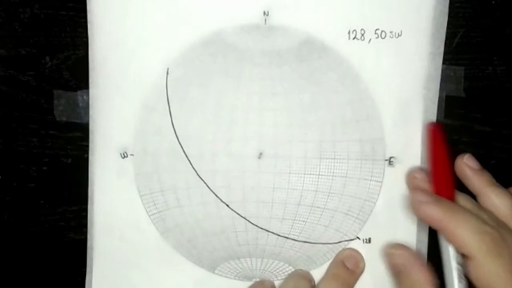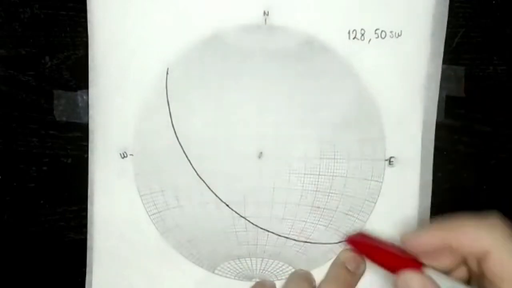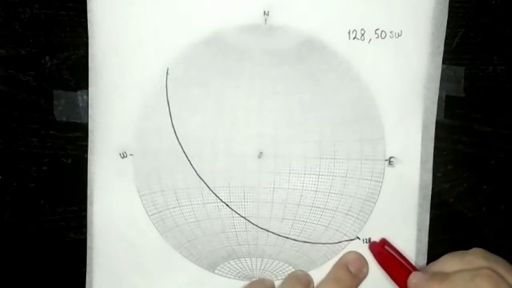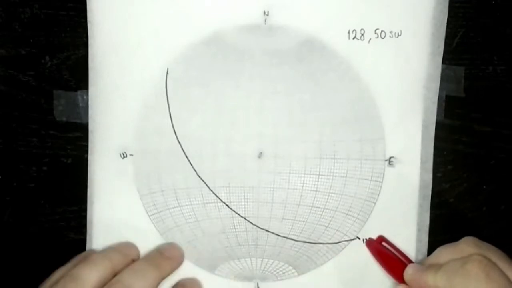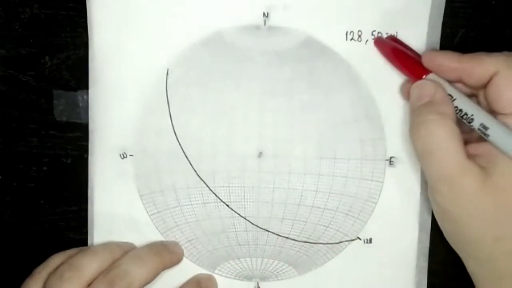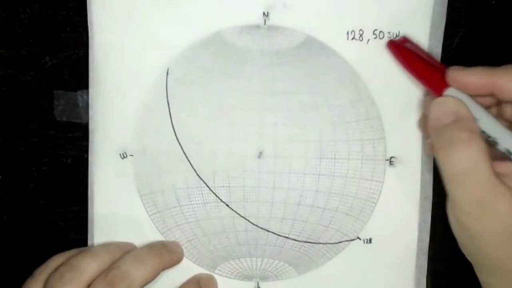Then you mark this point on the primitive circle as 128. This is the strike azimuth point we marked on the primitive circle. In the next step, we will rotate our tracing paper and align this strike azimuth with the north-south direction in order to find this dip angle of 50 degrees.